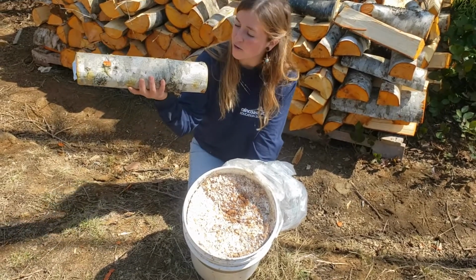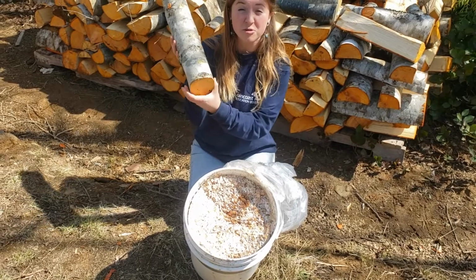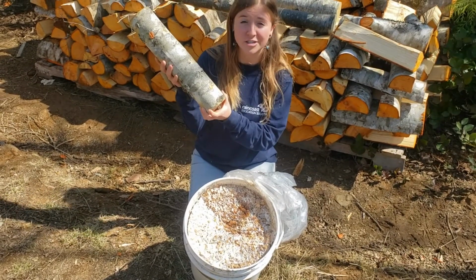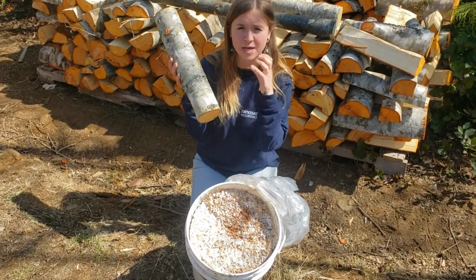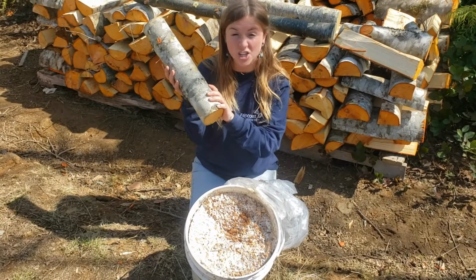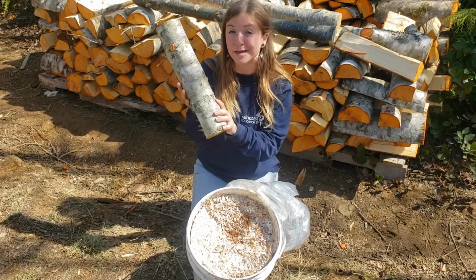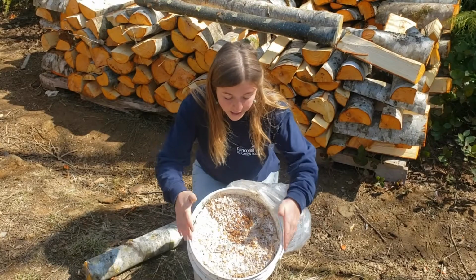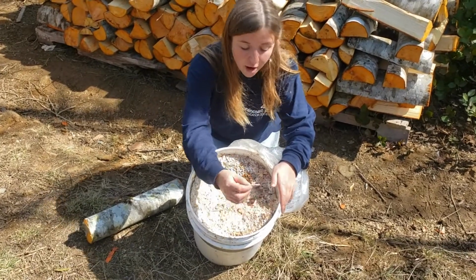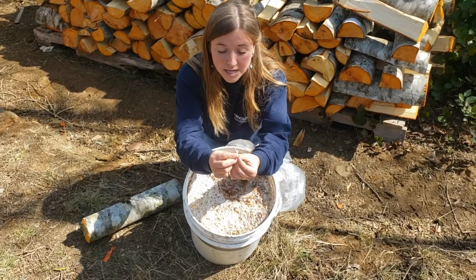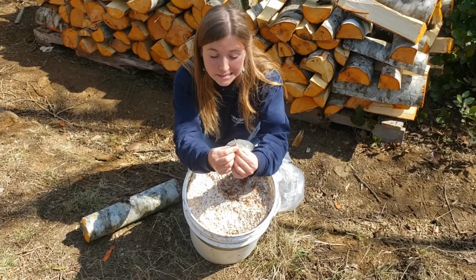For a mushroom to take over this log, it has to eat all the way through, and this log was just cut a few days ago, so it's really hard wood, and for the mushroom to actually get in and decompose it, it's going to take a long time. Like Josh said, up to maybe a year. However, in a bucket, all of the chips have already been cut, and they're super small, so that's not going to take that long for a mushroom to decompose.